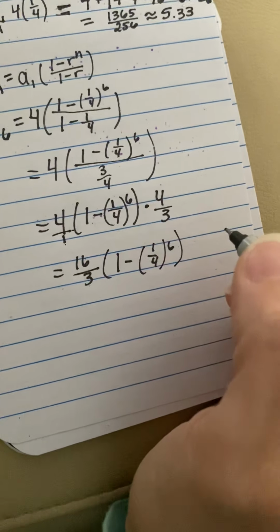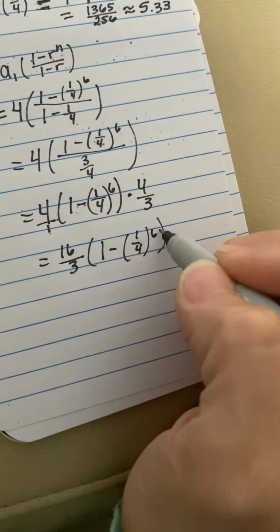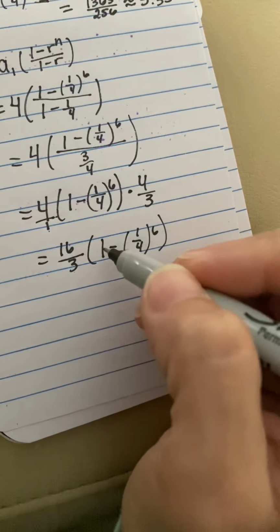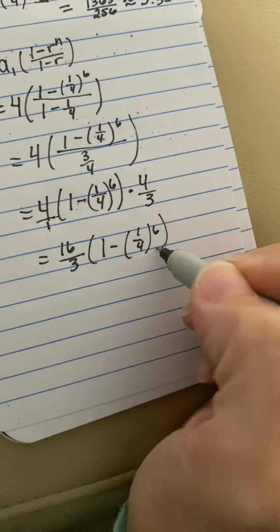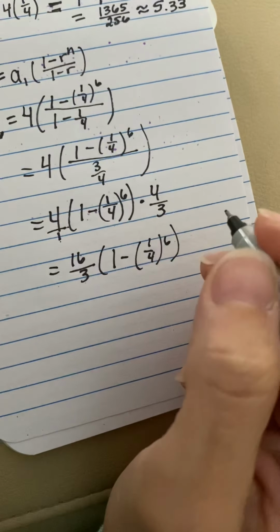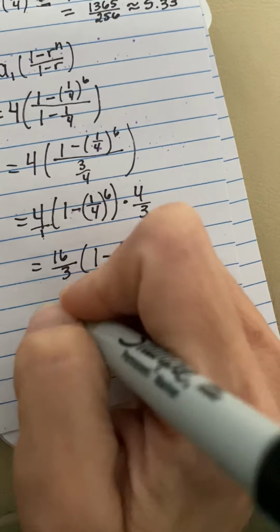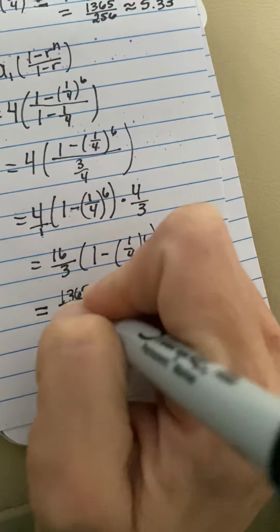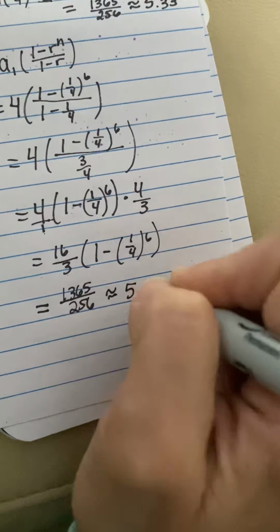So you can type that into a calculator. The keys are: make sure the 1/4 is in its own set of parentheses and then raise to the 6th power. That applies the 6th power to both the 1 and the 4. Then make sure all of this is in parentheses, so that 1 minus that is then multiplied by the 16/3. I would just type all of that into whatever calculator you're using. And again, when you do that, you should get 1,365 divided by 256, which as a decimal is approximately 5.33.